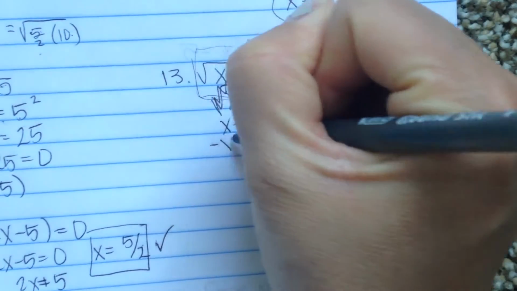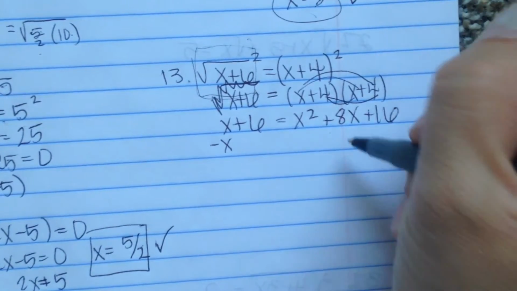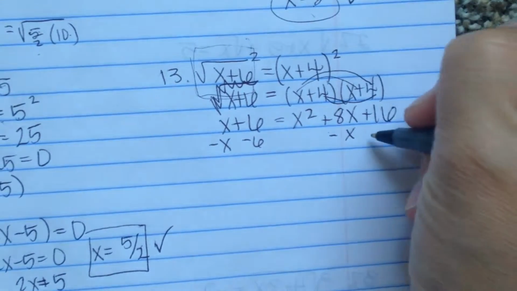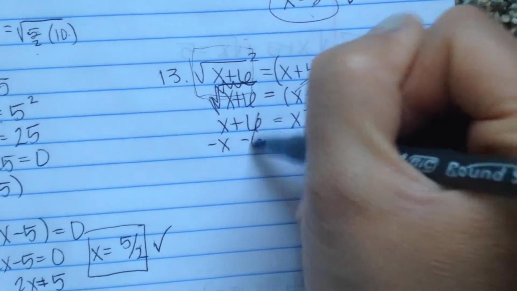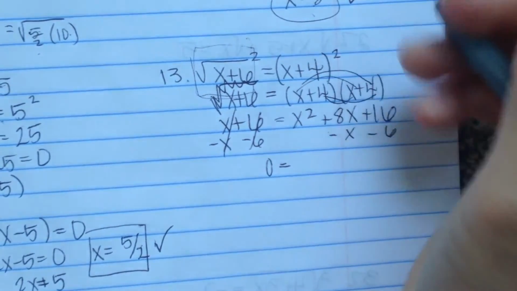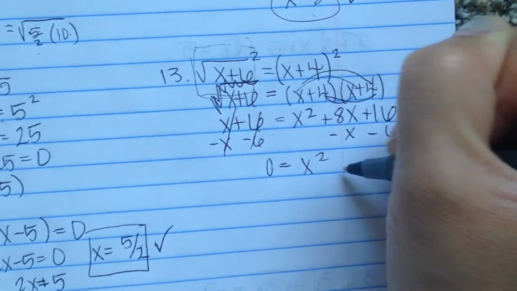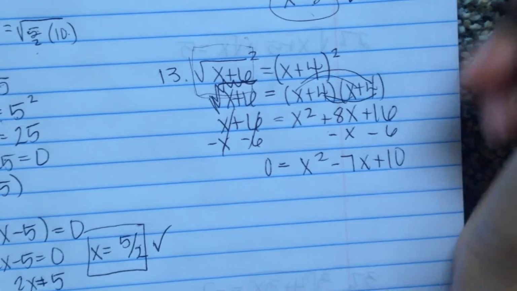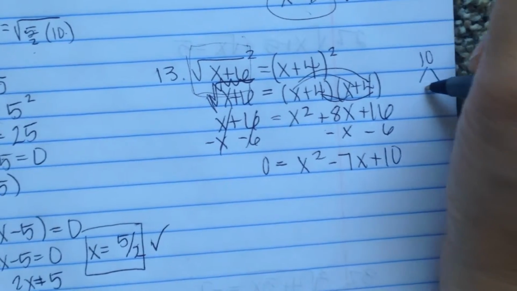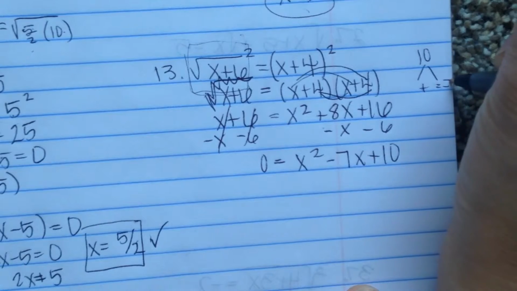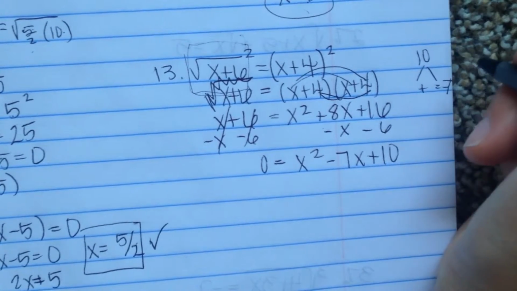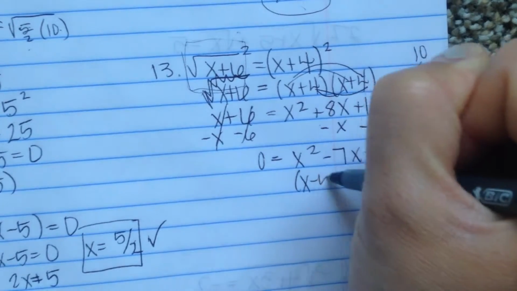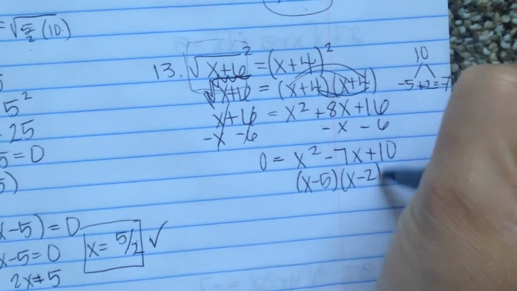So I'm going to have to minus an x. Now I'm going to minus an x from 8x, because those are like terms. And then minus the 6, so I'm going to minus it from 16, because those are like terms. So then we're going to have x squared minus 7x plus 10. So now we have to find two numbers that multiply to get 10 and add up to get negative 7. So it's going to be negative 5 and negative 2. So we're going to have x minus 5, x minus 2.